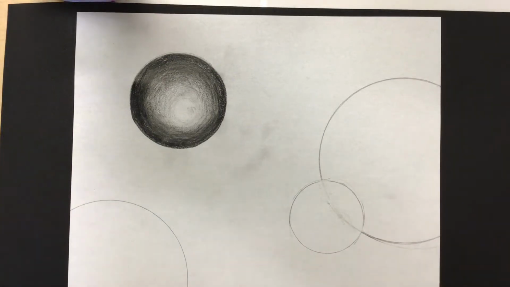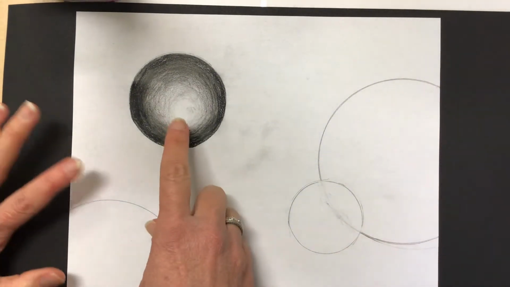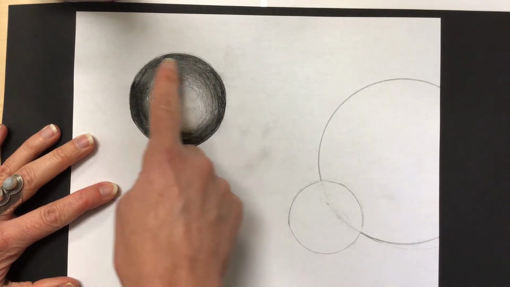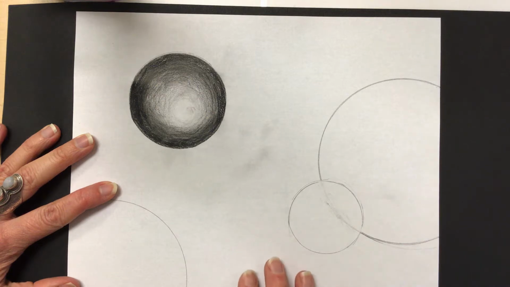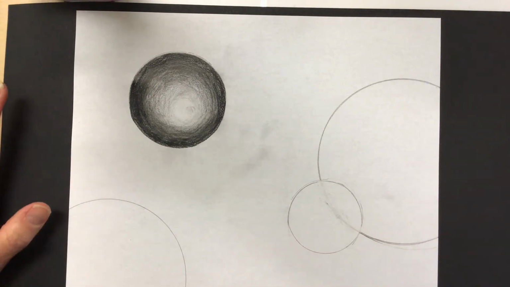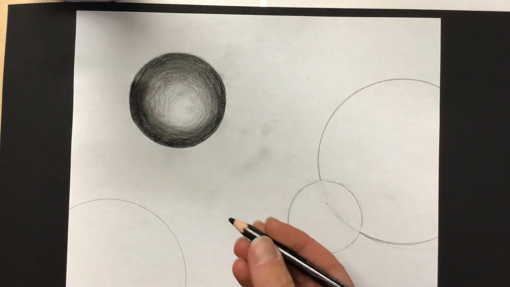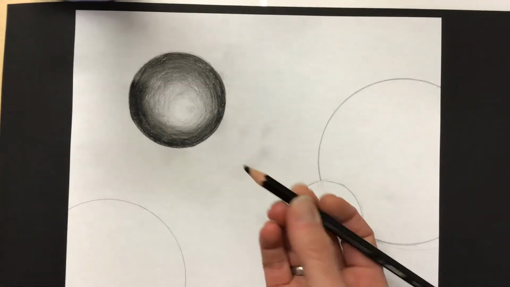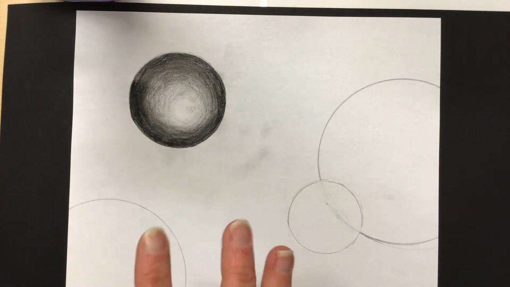So here's the design that I've been working on, and today what I'm going to show you is how to do that same fading but working in a circle versus along straight lines, which is what we've been doing in the last couple of videos. So I am using just black to white. So I'm using a black colored pencil. If you would prefer to do this with a color, feel free to do that.